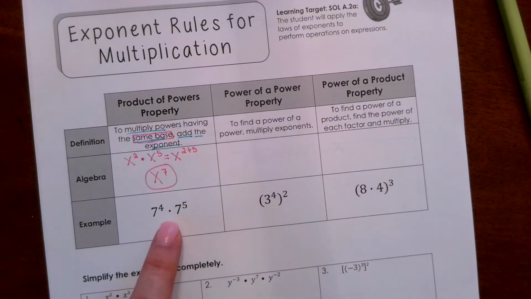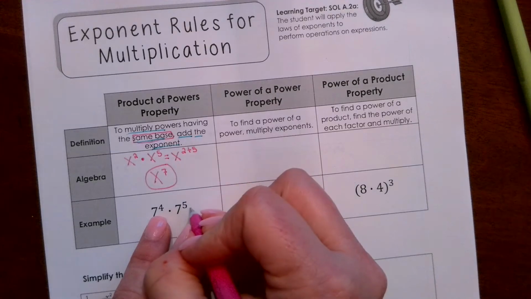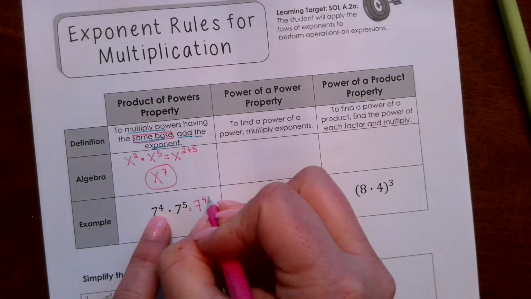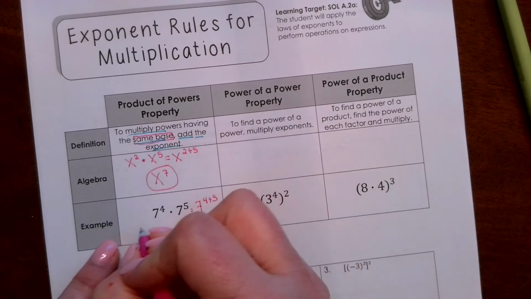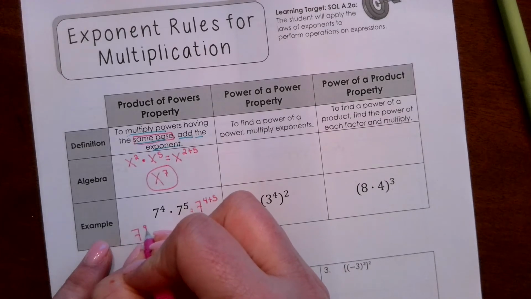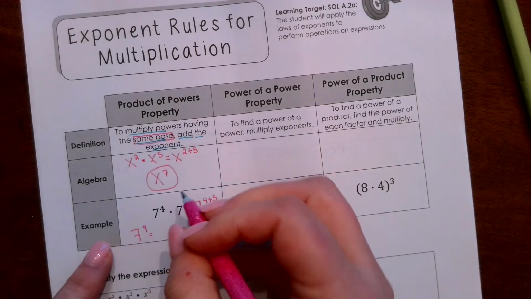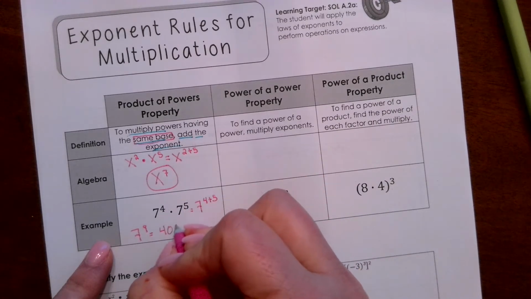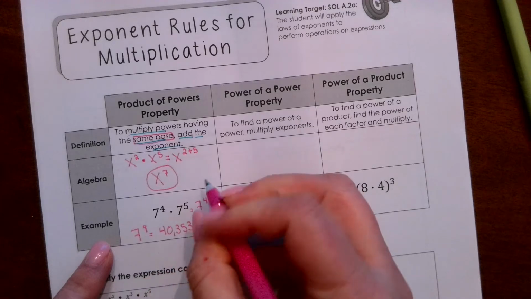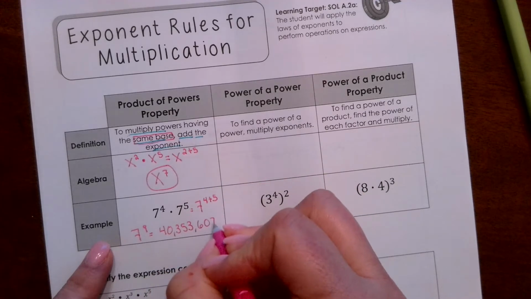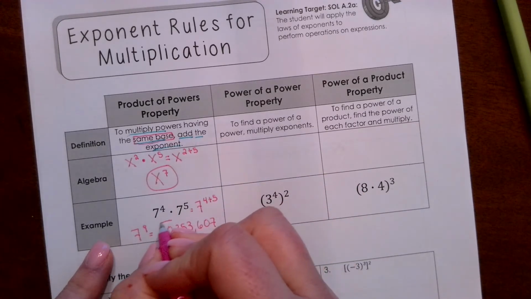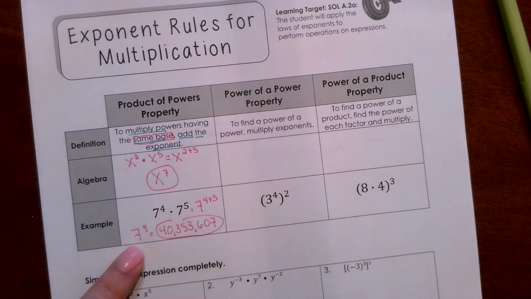So if I look at this problem down here with numbers, I have 7 to the 4th times 7 to the 5th. This is the same base of 7, so I need to add the 4 plus the 5. That equals 7 to the 9th, which is 40,353,607. And I would use a calculator to find that. Remember, powers, that's 7 times 7, 9. 7 times itself 9 times.